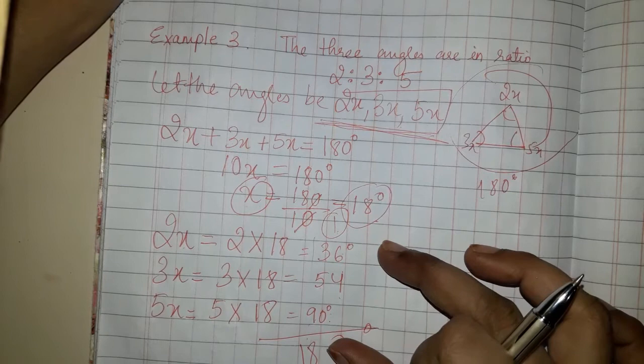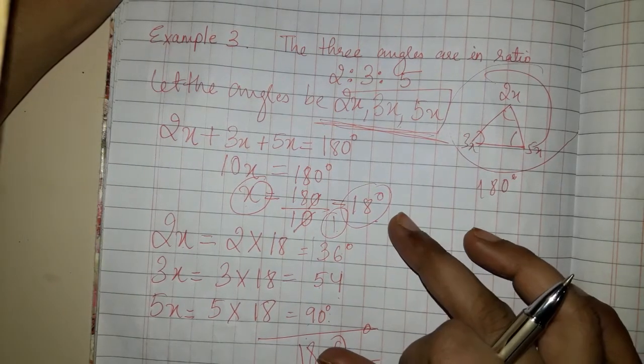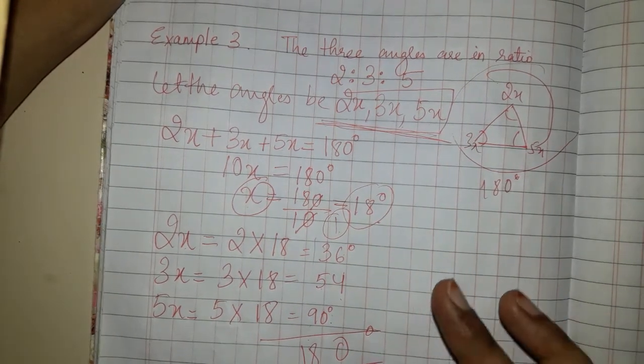So today we have discussed the angle sum property. In the next video, we'll discuss more and more questions related to it.